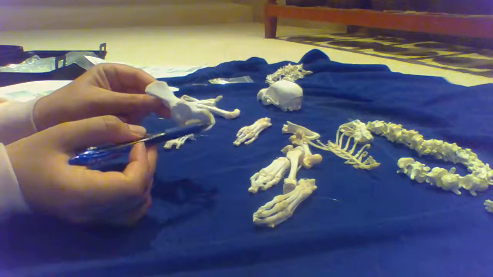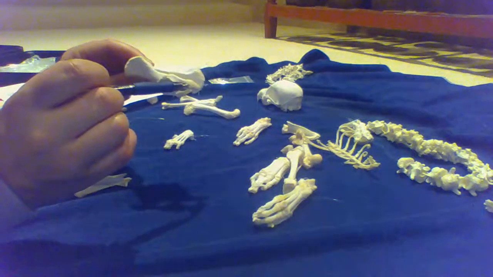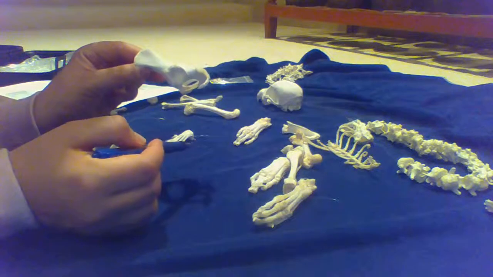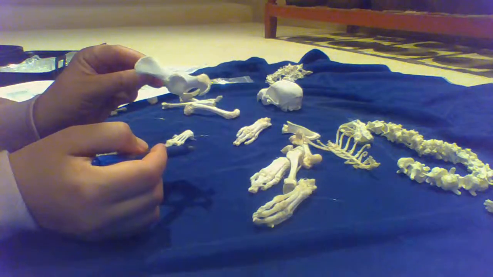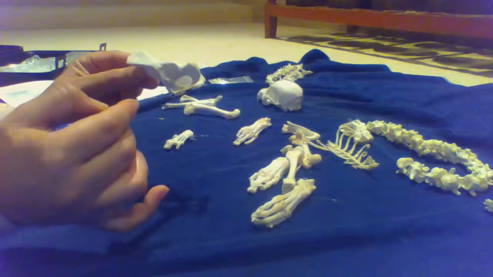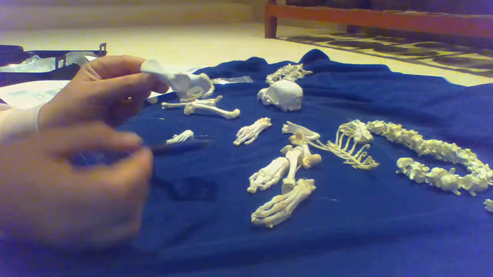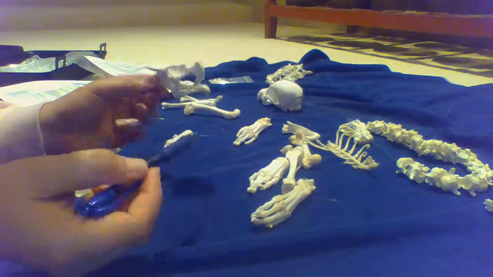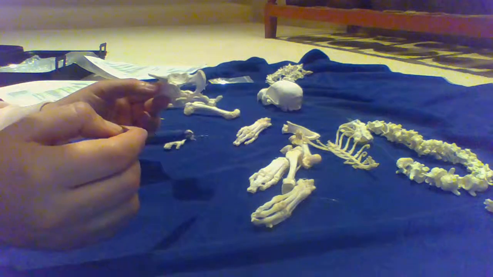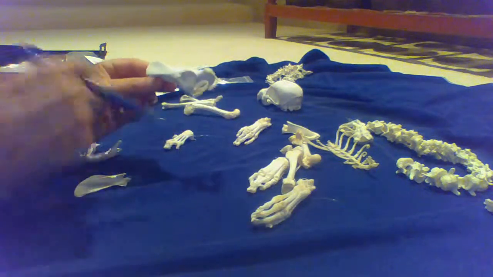We have the ischium, and the ischial tuberosity is this point right here. Then we have the pubic symphysis, and that is right here. And the obturator foramen is right here, which they said allows for less weight, greater strength, but less weight of the pelvis.